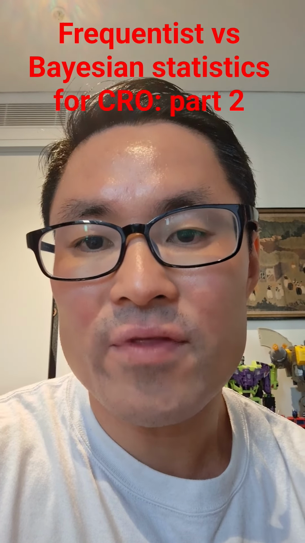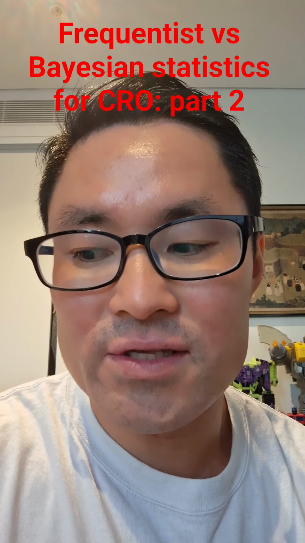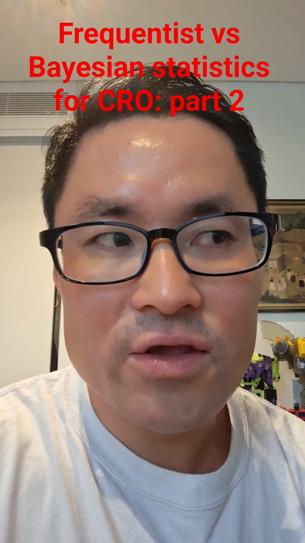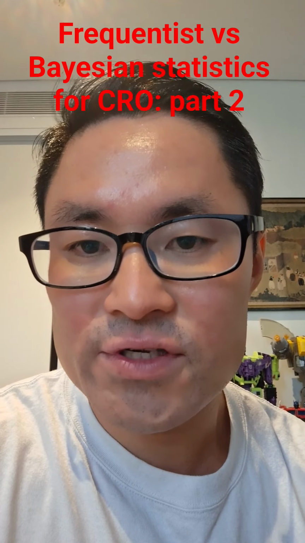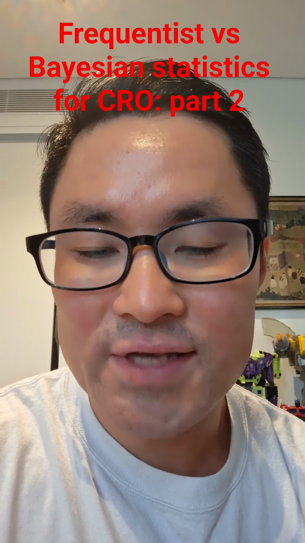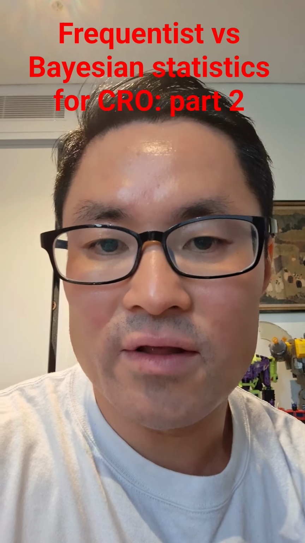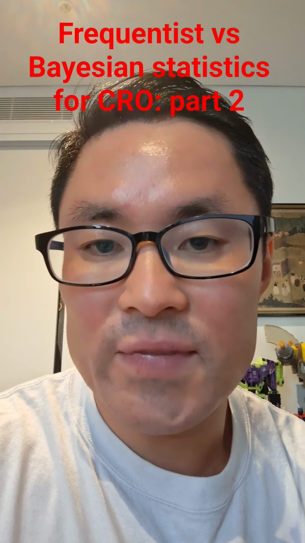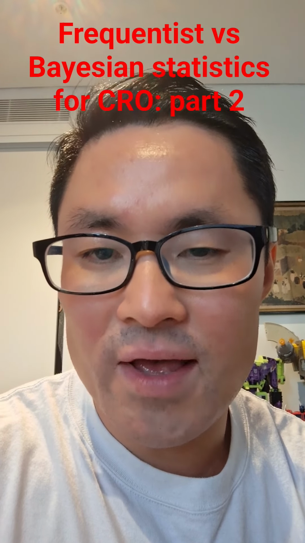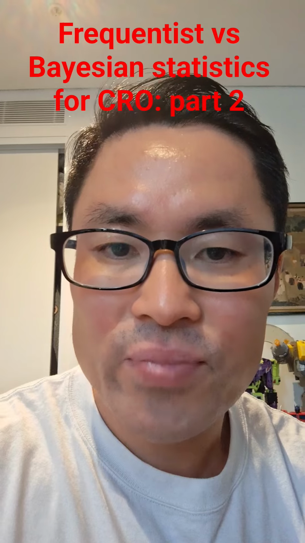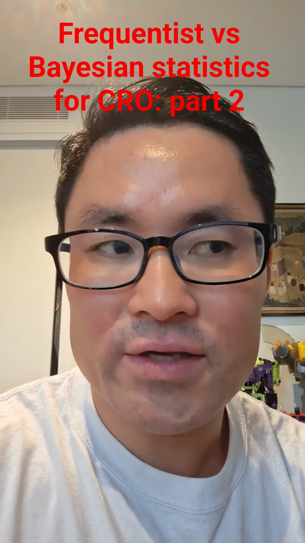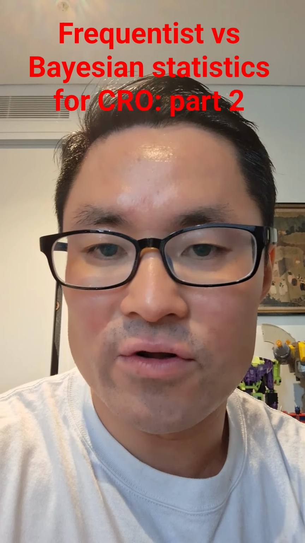So the thing with Bayesian statistics is, like I said, it's easier to communicate test results with your stakeholders. So say you're working agency side or client side, whoever it is, you're always going to be talking to a stakeholder, and not all of them are going to be clued up on statistics. So with the Bayesian sort of model, the way it works is you get a test result.